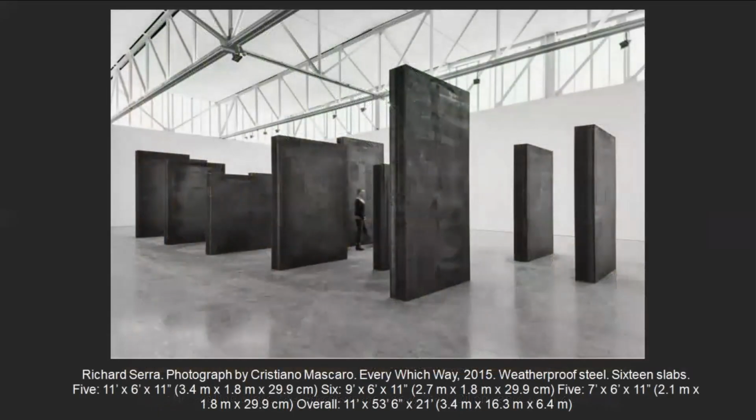Here's another example of modulation in size. This is a sculpture by Richard Serra. You can see the size of it by the image of the person walking around the interior of it. Also, along the bottom, I have given you all of the information in terms of the measurements of the different slabs of steel to show the very intentional change in size. They go from 11 feet to 9 feet to 7 feet.